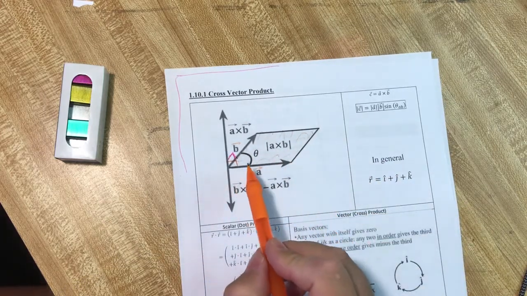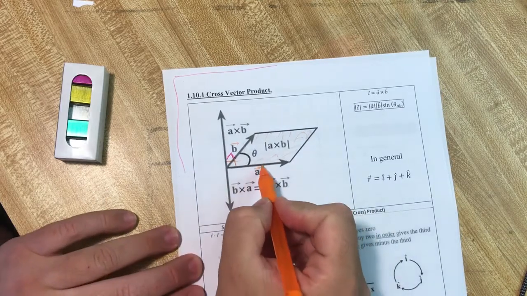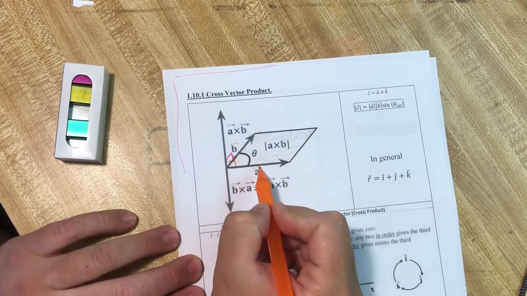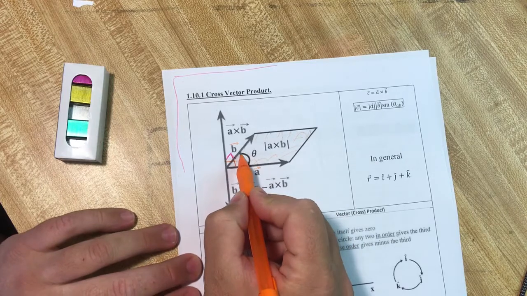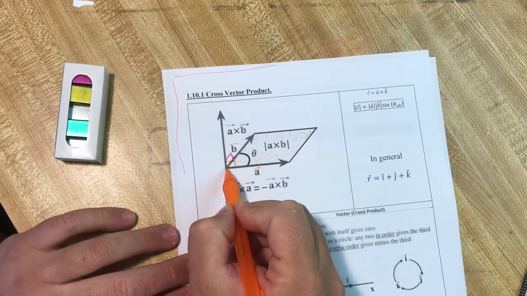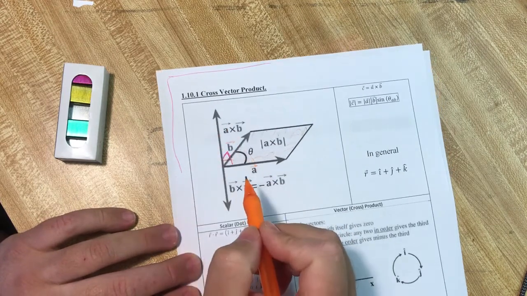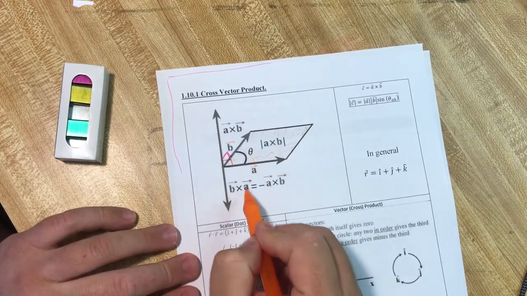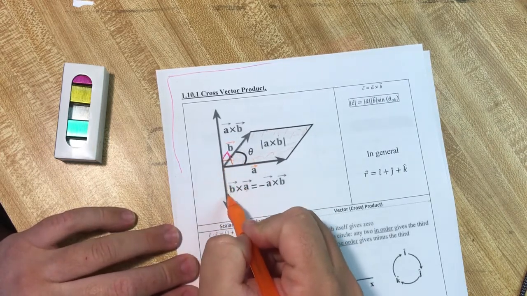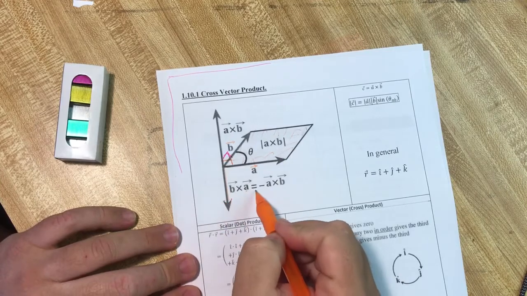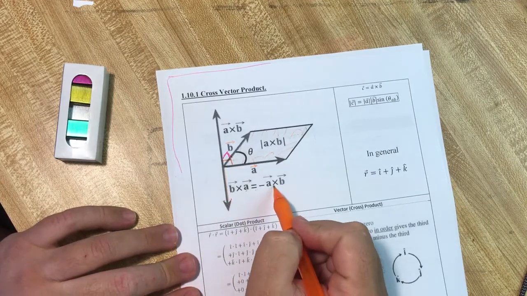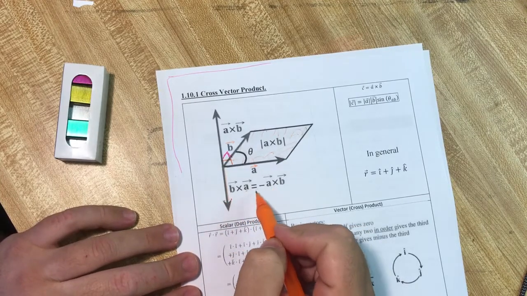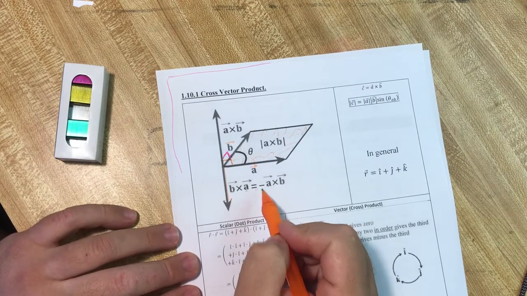And if we take A cross B, starting from A ending to B, the vector will be perpendicular upward, for example. But if we take B cross A, the vector will be downward, which is negative A cross B. It is the same in length but with opposite direction.